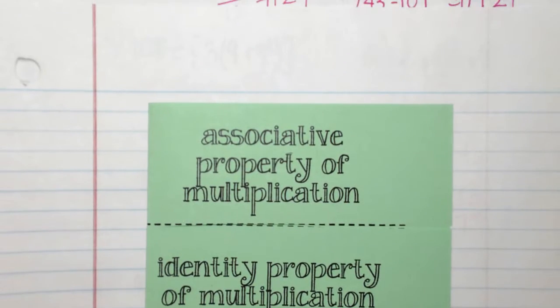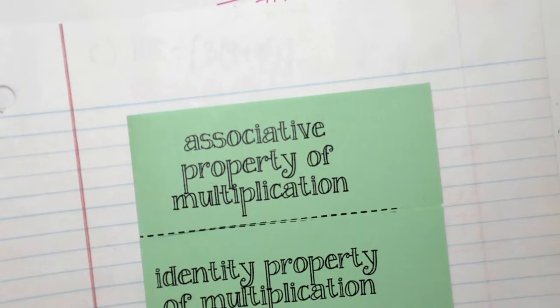Are we ready for multiplication? It's the exact same thing. I know, these are boring. I'm sorry, you'll survive.